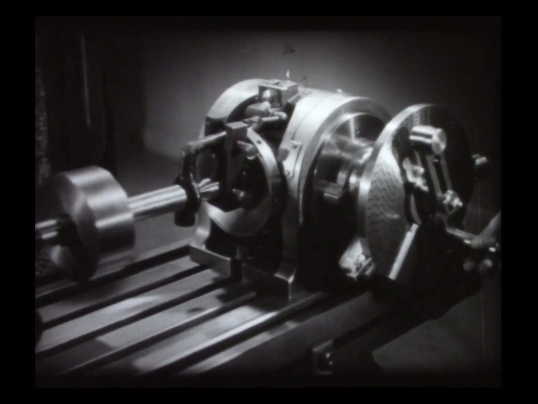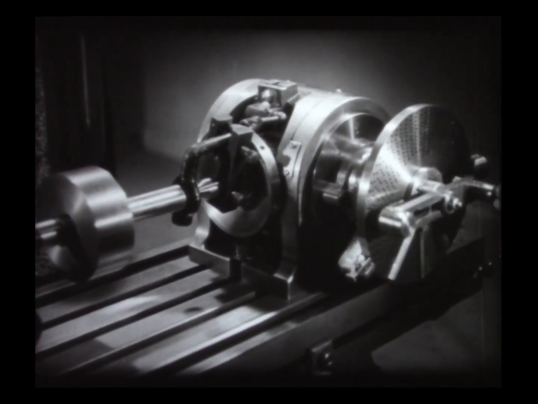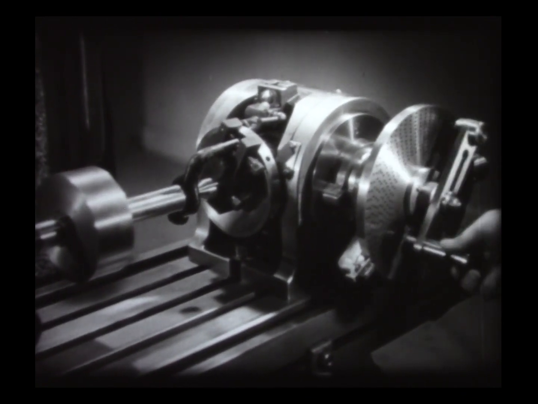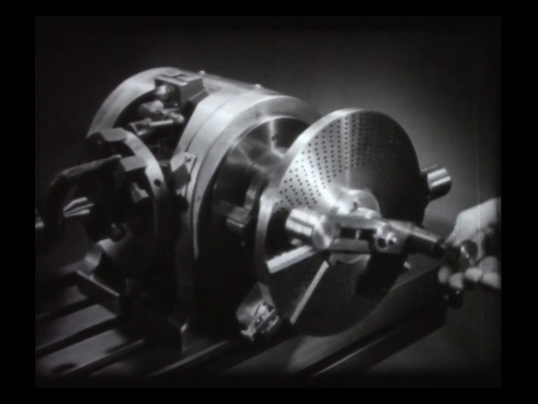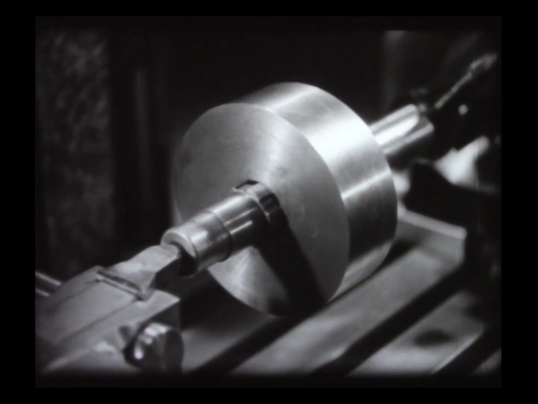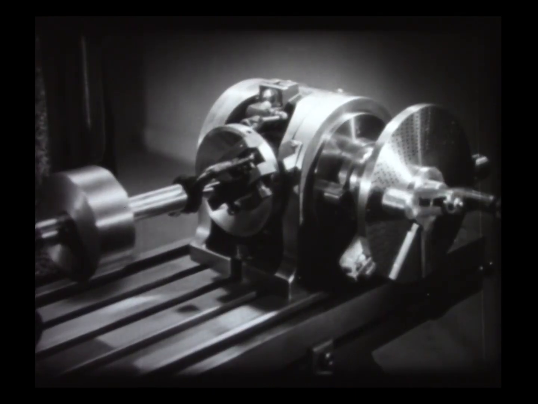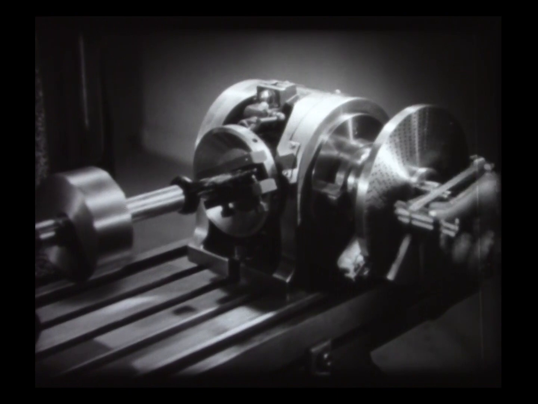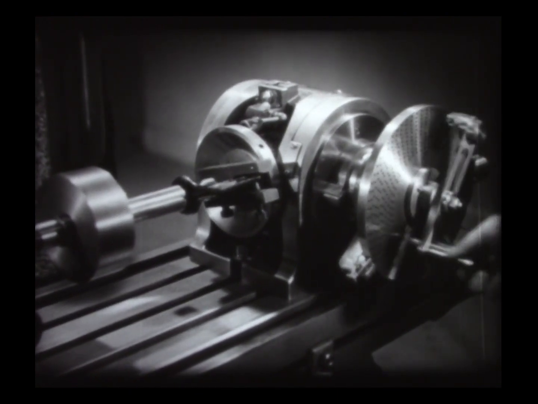The second function of the dividing head is to accurately locate the desired number of cuts on the gear blank. Each full turn of the crank rotates the gear blank 1/40th of a turn. In other words, there is a 40-to-1 ratio between the movement of the crank and the movement of the work.